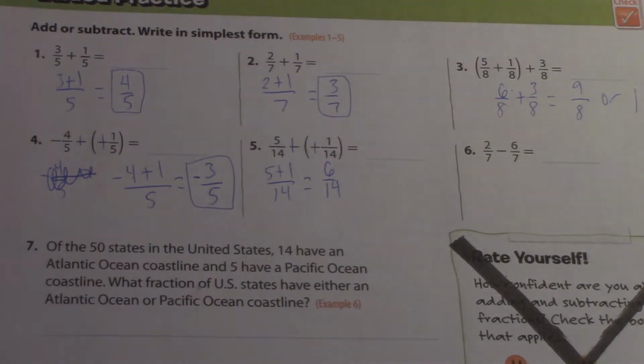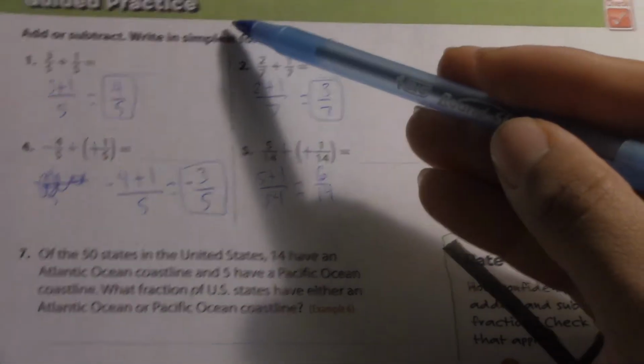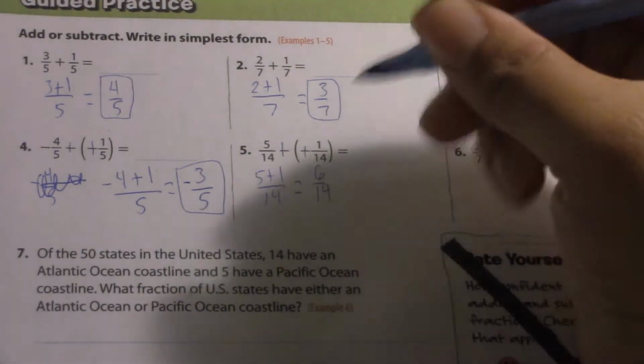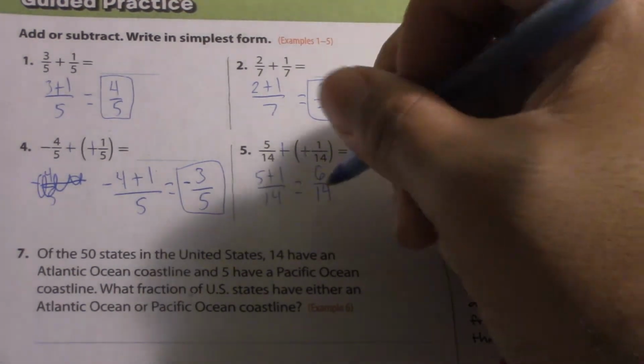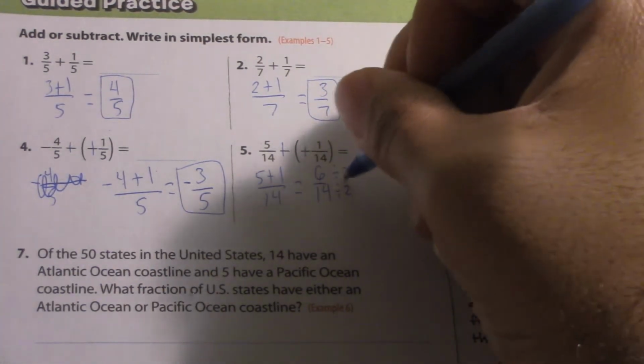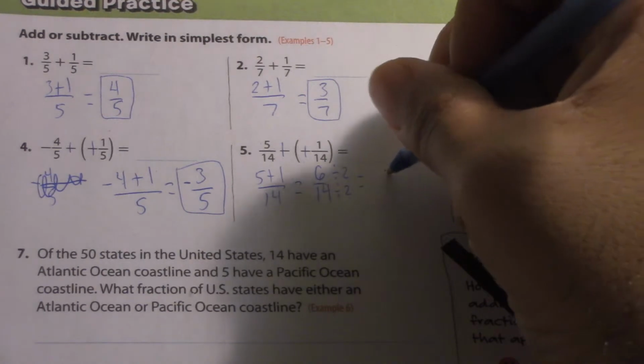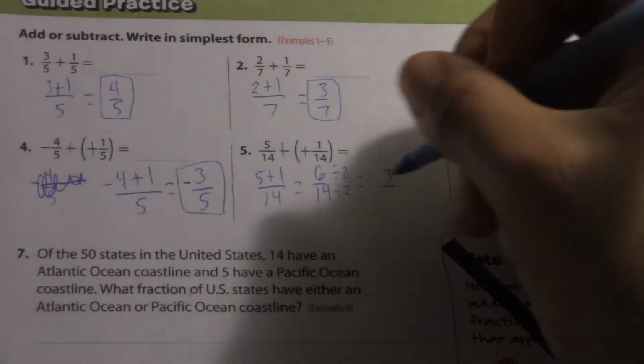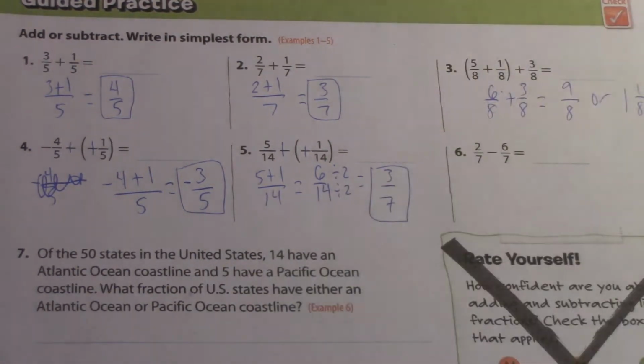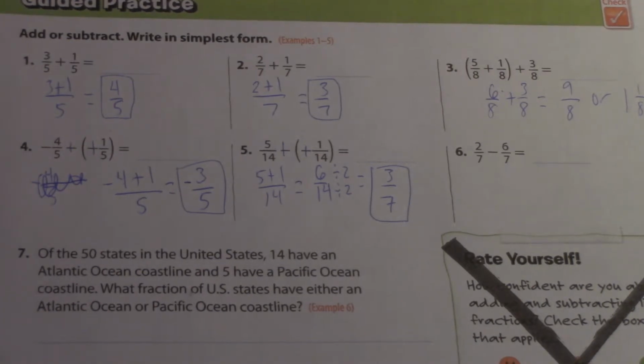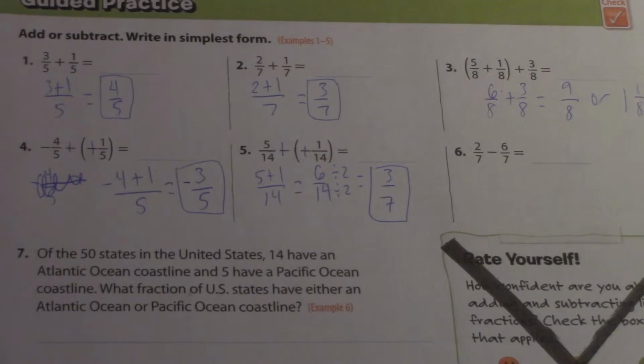Now, I saw a lot of you guys did not simplify, and if you did not, you got it wrong because it asks you to write in simplest form. So, what number can go into both 6 and 14? That's simple. 2. 6 divided by 2 gives me 3. 14 divided by 2 gives me 7. 3 over 7 is my final answer. For those of you who just wrote 6 over 14, I marked it wrong because you did not simplify it all the way.